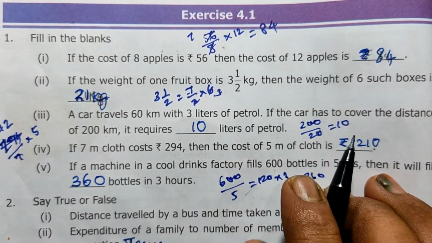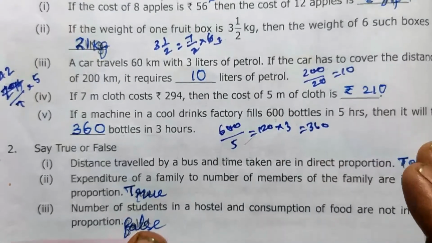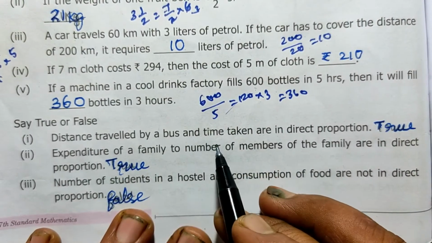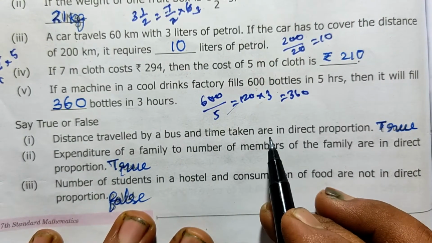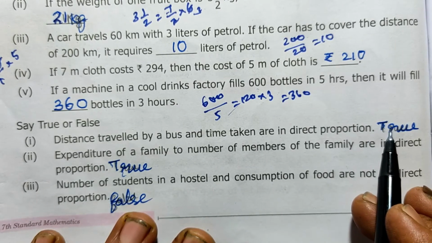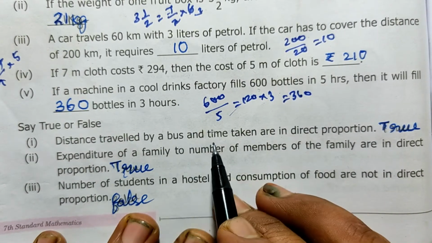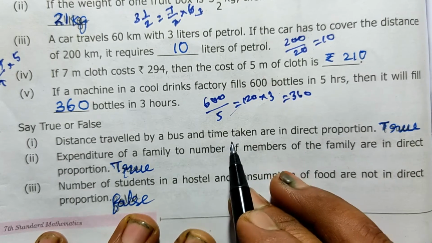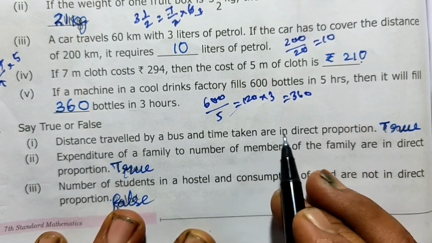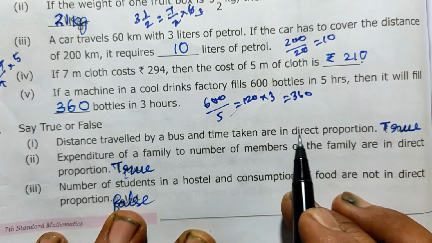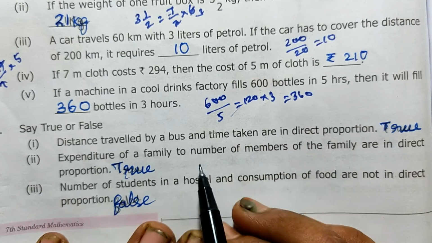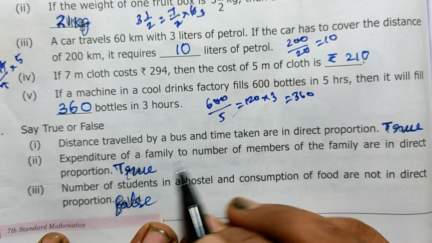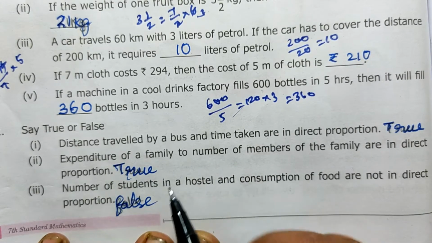360. Then next, true or false? Distance traveled by a bus and time taken are in direct proportion. Yes, it is true. Bus travels and time taken: 1 hour க்கு 20 km, 2 hour க்கு 40 km, 3 hour க்கு 60 km. அப்போ time increase ஆக அவனுடைய distance increase ஆகிக்கிட்டே இருக்கும். Then expenditure and the number of family members are in direct variation. Yes, true. familyல எத்தனை மெம்பர் இருக்காங்களோ அதுக்கு தகுந்த மாதிரி expenditure increase ஆயிட்டே போகும்.